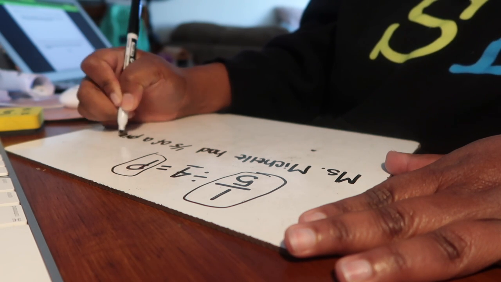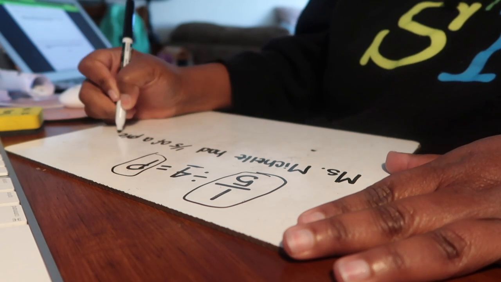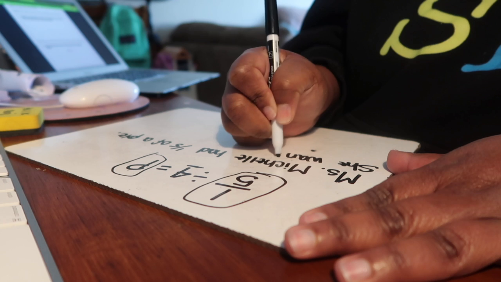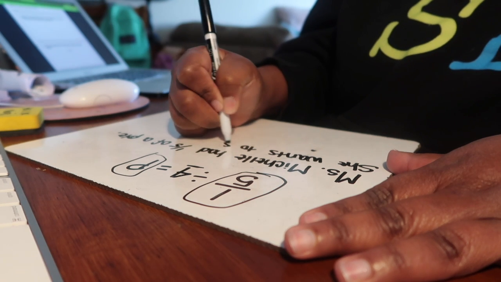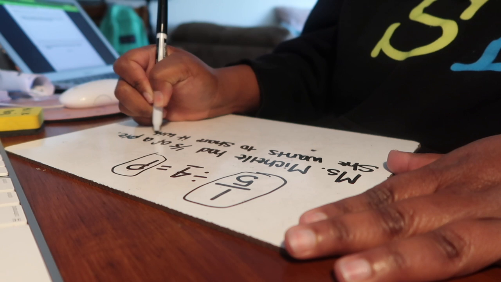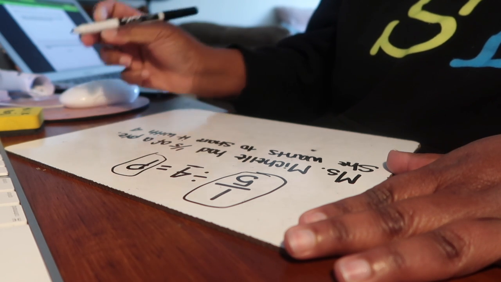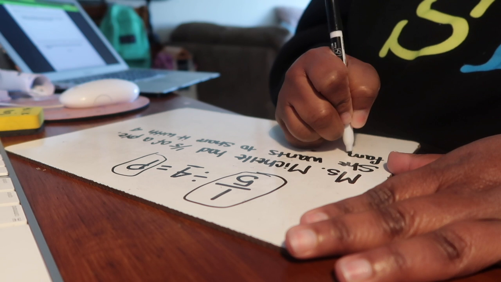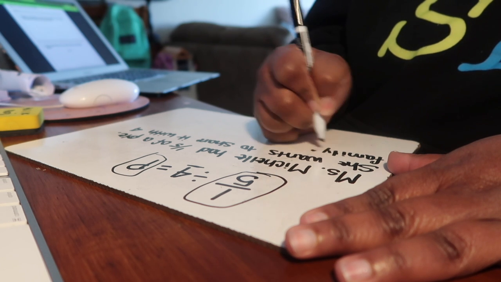We're just going to say pie. I couldn't think of anything else. She wants to share it with 4 family members.